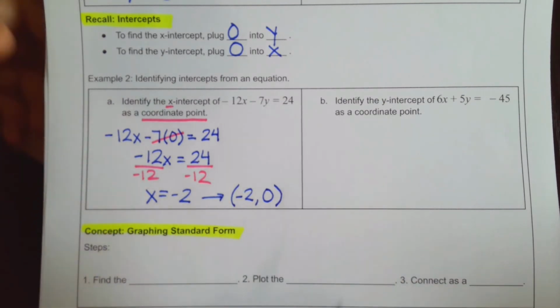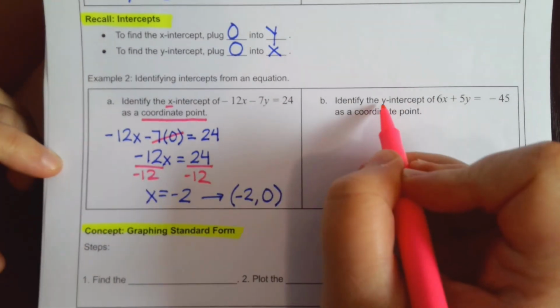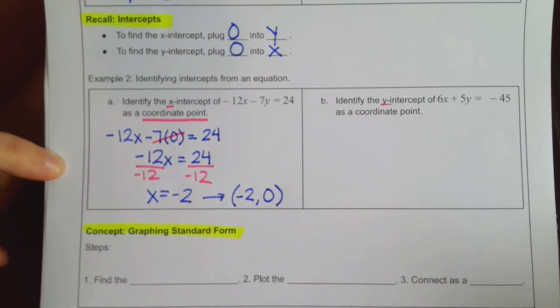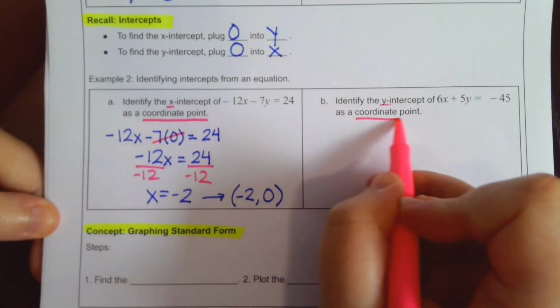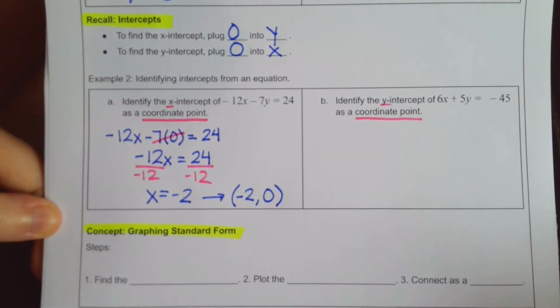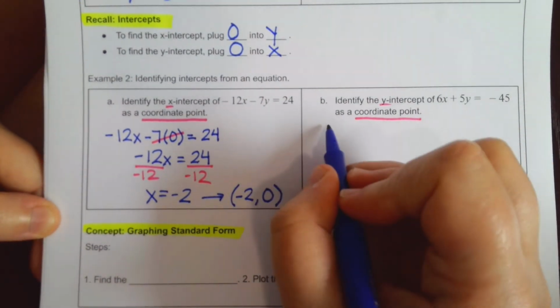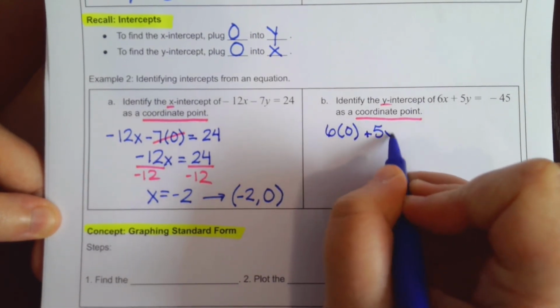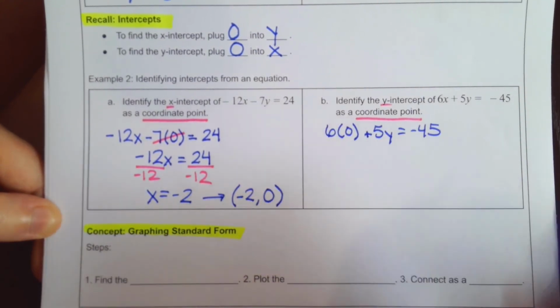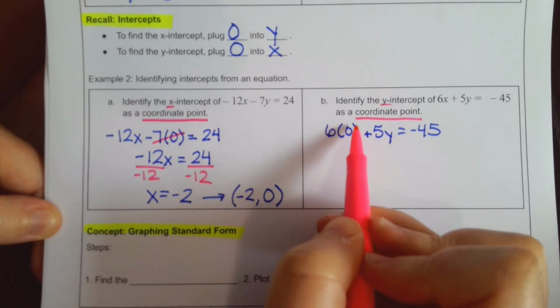All right, our next one, identify the y-intercept of 6x plus 5y is equal to negative 45 as a coordinate point. So we're now talking about the y-intercept. So x becomes 0, which cancels out.